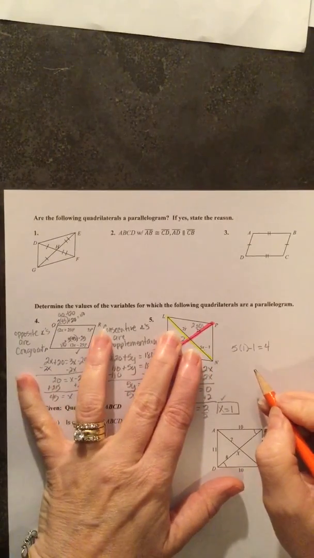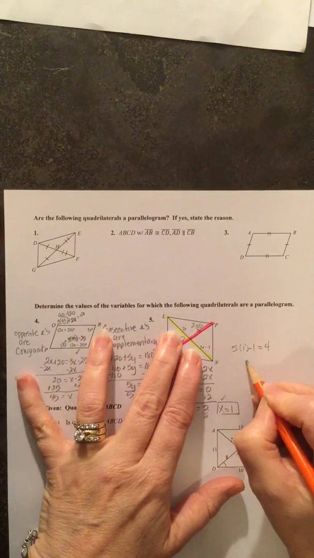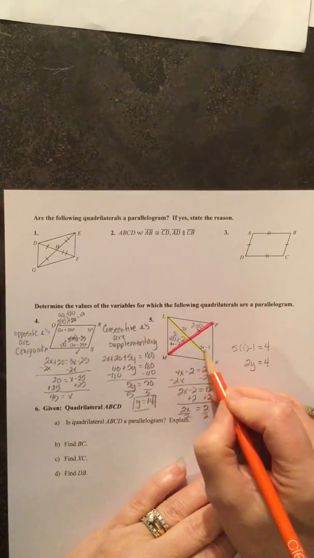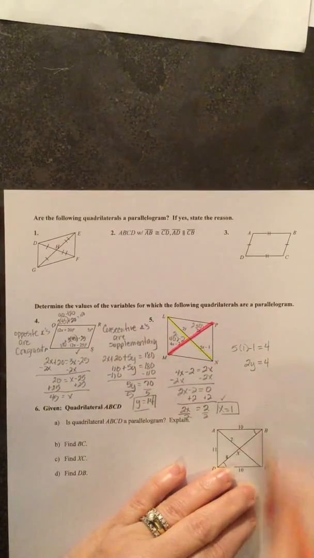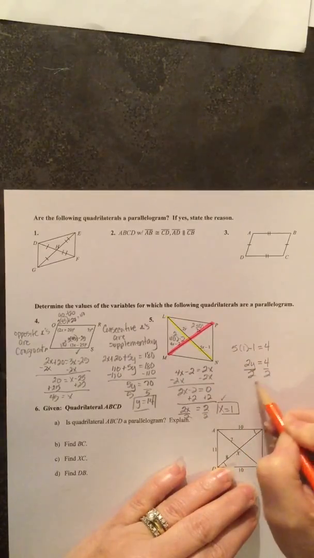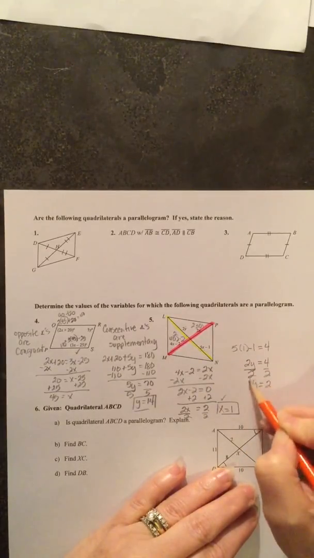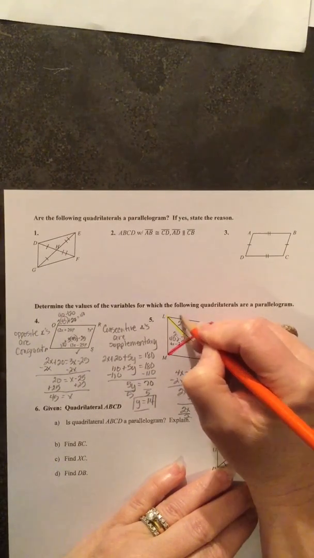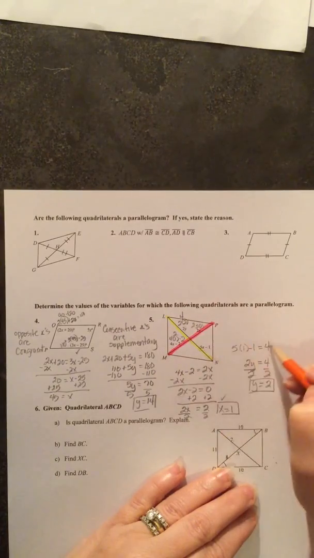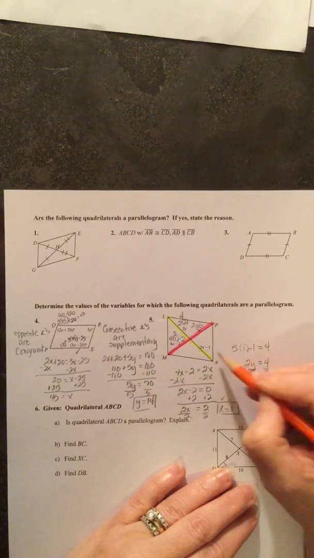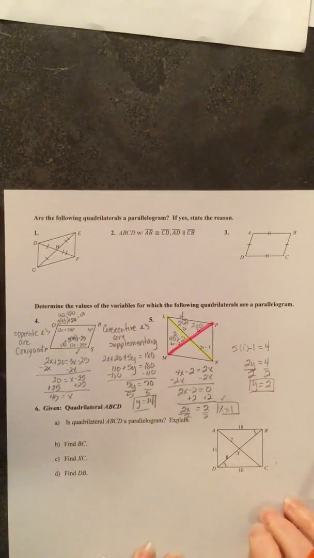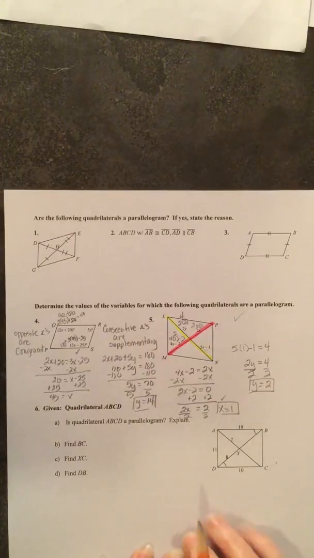Now, I'm going to look at this diagonal here and say that 2y is equal to 4. I've just figured out that right here. I'm going to divide 2 away, and y equals 2. Let's check this. 2 times 2, that gives me 4. And we also already know that the value of this term right here is 4. Check. I have a parallelogram that is a quadrilateral.